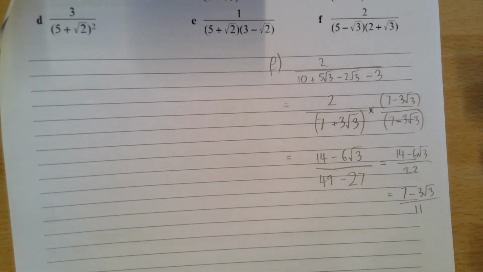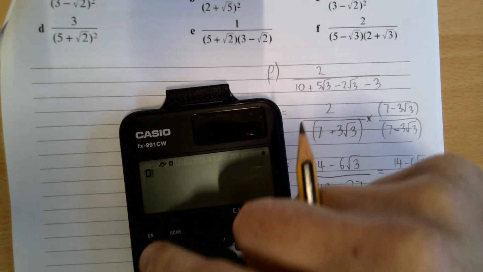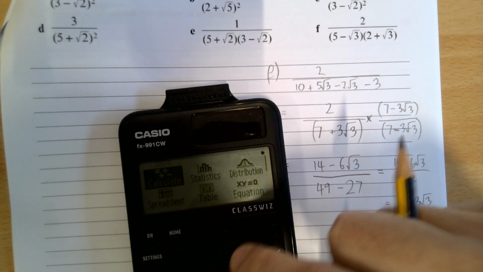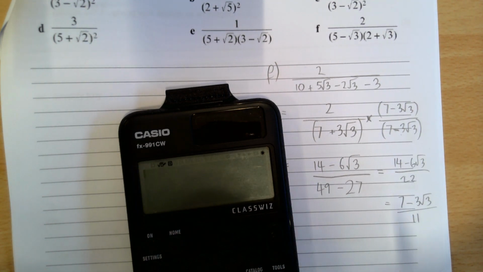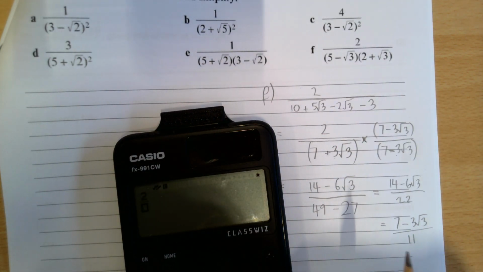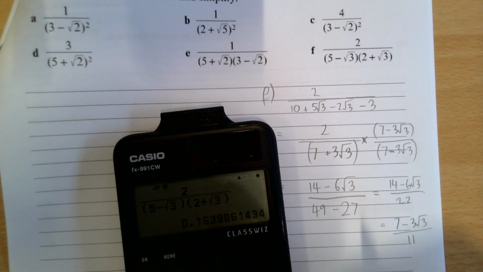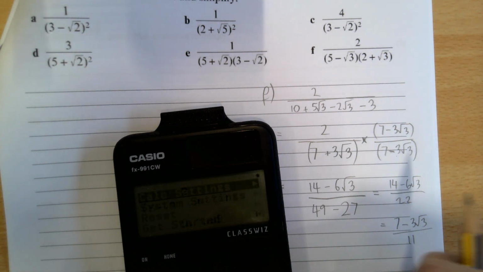And this is the kind of one where there's very little need to do that, because I'm using my calculator again. I think I've got it on some weird setting, but normally if you put this into your calculator, the 2 over 5 minus root 3, 2 plus root 3, let's see if it does it. It would normally, yeah, I've got it on some strange setting.